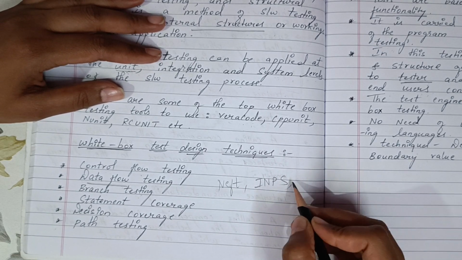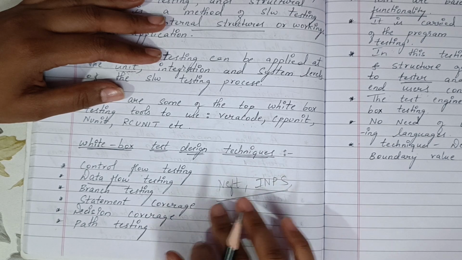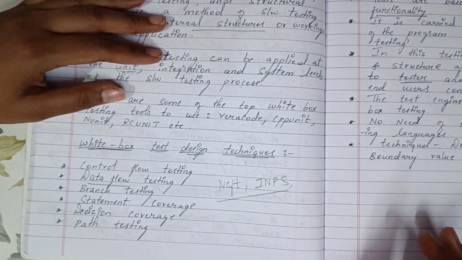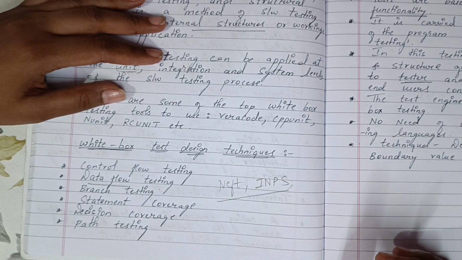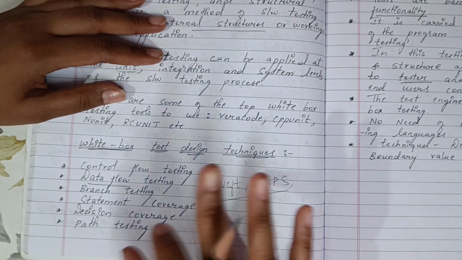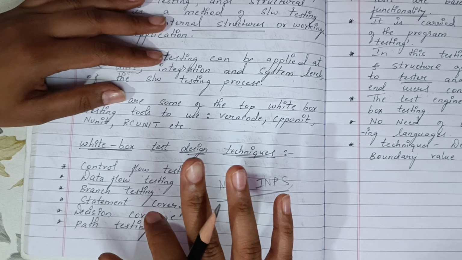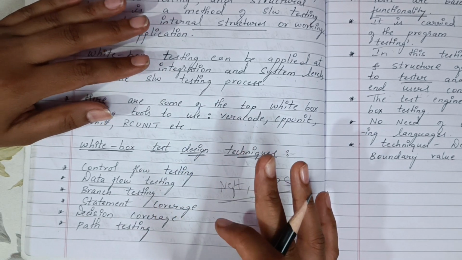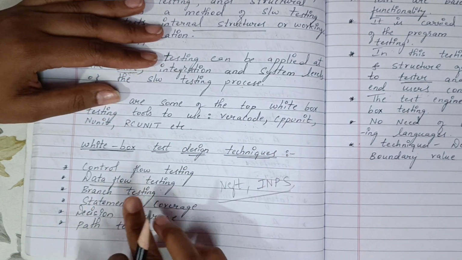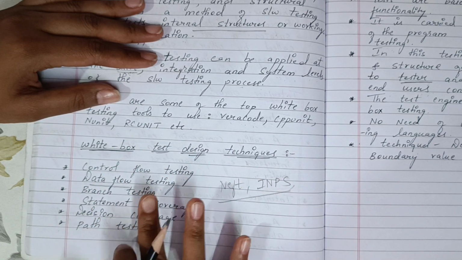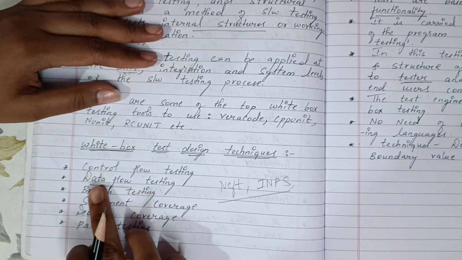You select these options, and then finally you transfer the amount to your friend. So how the data is flowing from the starting state, that is how you perform data flow testing.